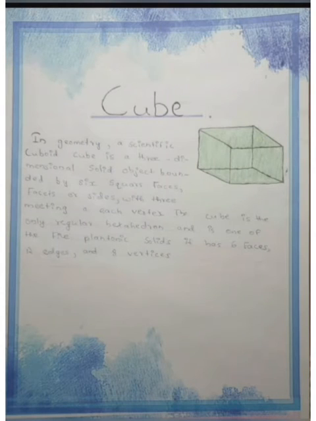Cube. In geometry, a cube is a 3-dimensional solid object bounded by 6 square faces, facets or sides, with 3 meeting at each vertex. The cube is the only regular hexahedron and is one of the 5 platonic solids. It has 6 faces, 12 edges and 8 vertices.